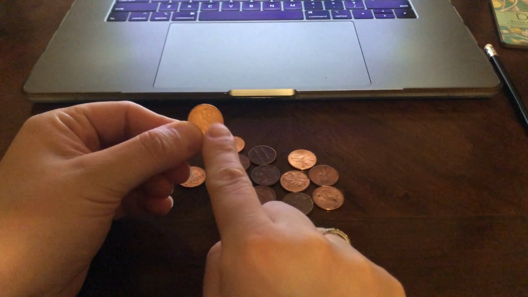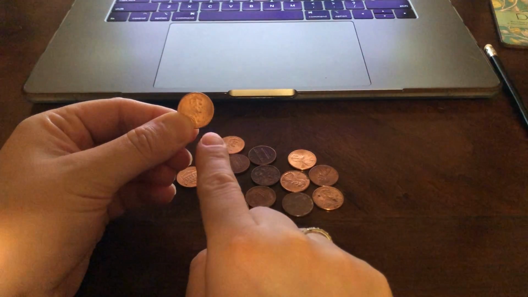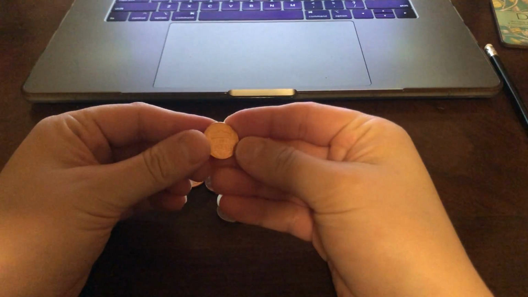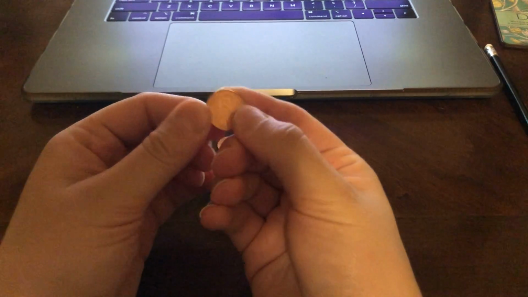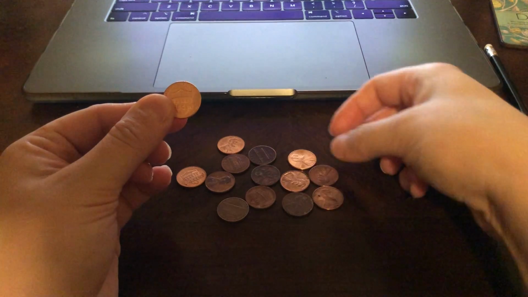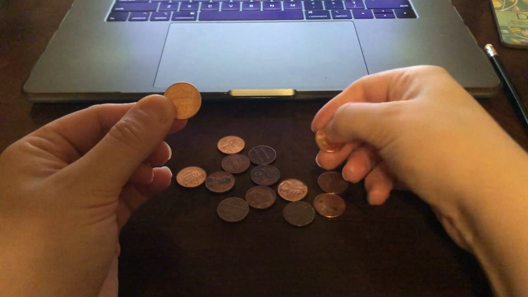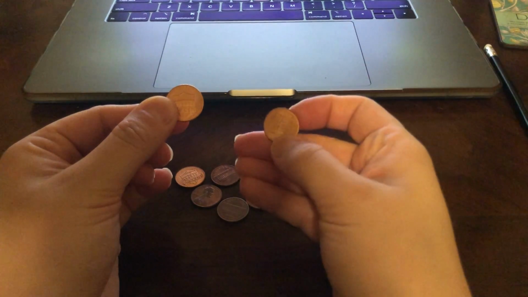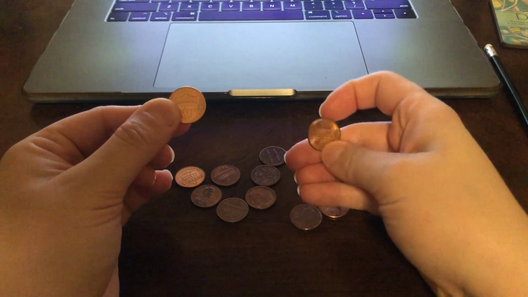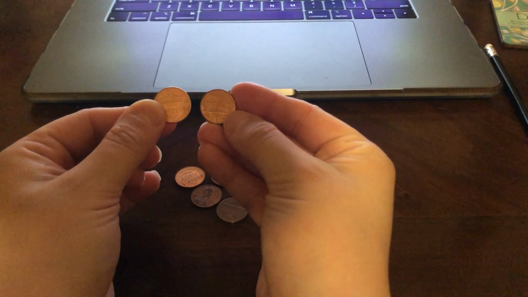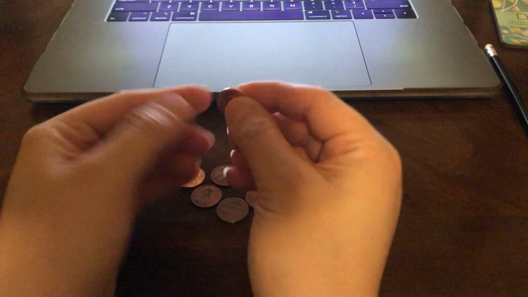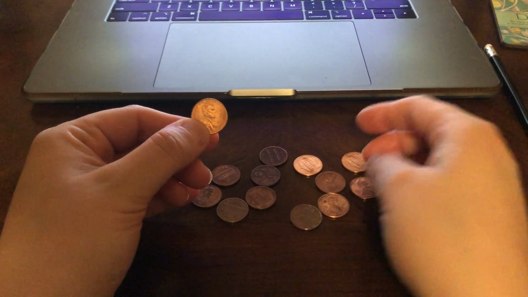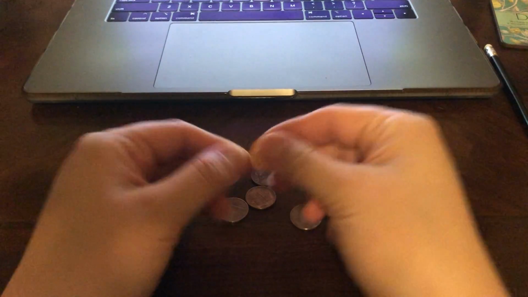A penny has this copper color. It is the only coin we're going to be looking at that has this brownish coppery color. Now, a penny has Abraham Lincoln on the front, and it can have one of two things on the back. Let me just find one that has our other option. Here we go. So these are the two different backs that we might see on the penny. A penny's value is 1 cent, so we're going to count by ones to find the total.